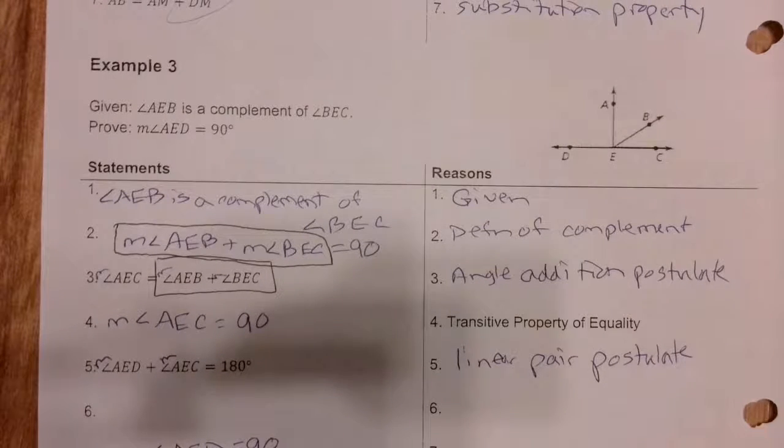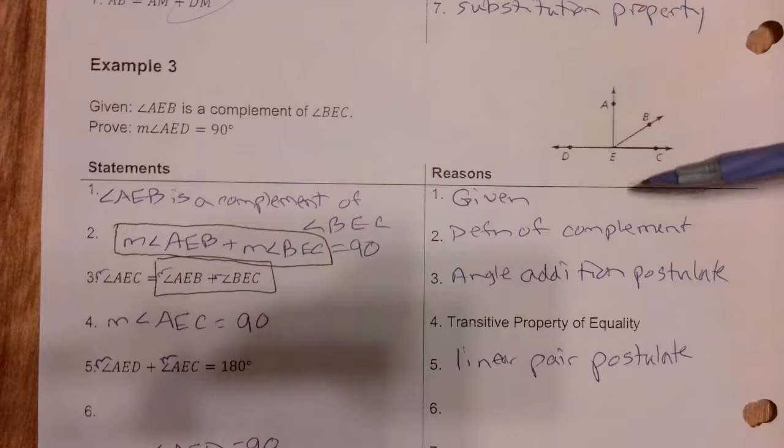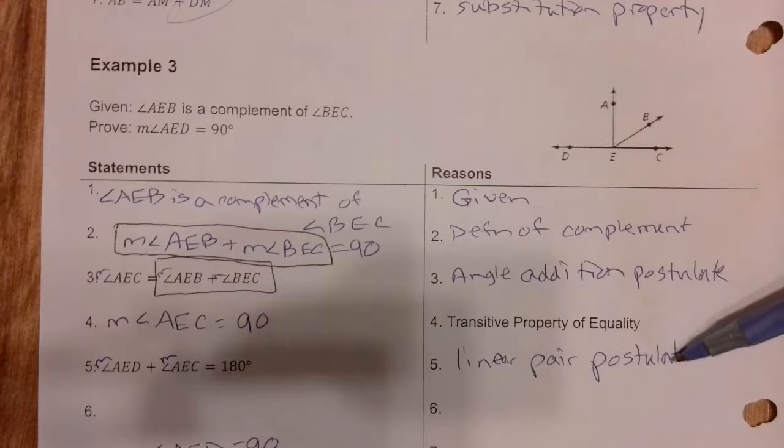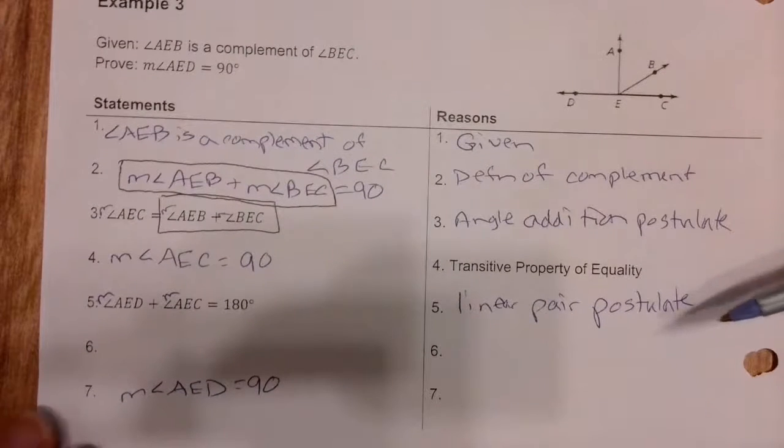We know linear pairs make a line. Their definition technically doesn't say they add to 180. There's some postulate that says that. That's the linear pair postulate. We're almost there. A couple more blanks to go.